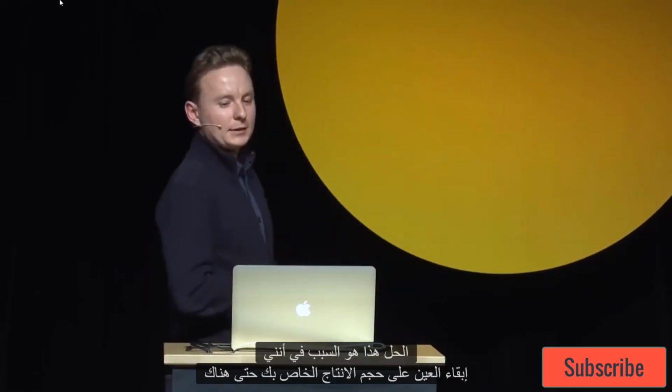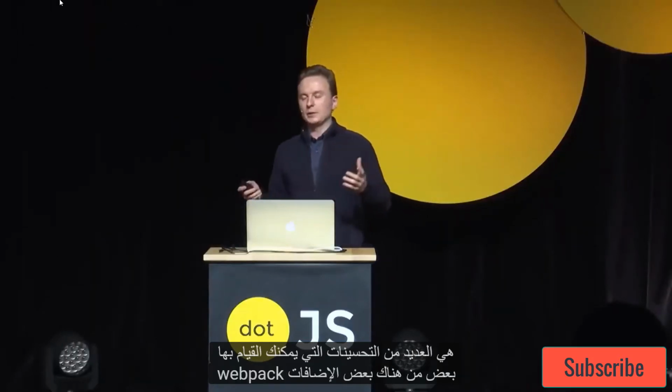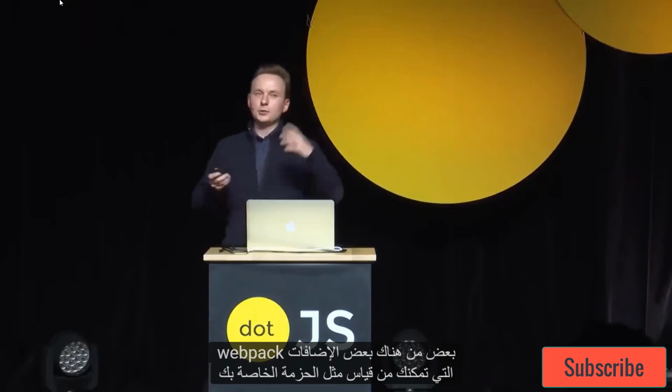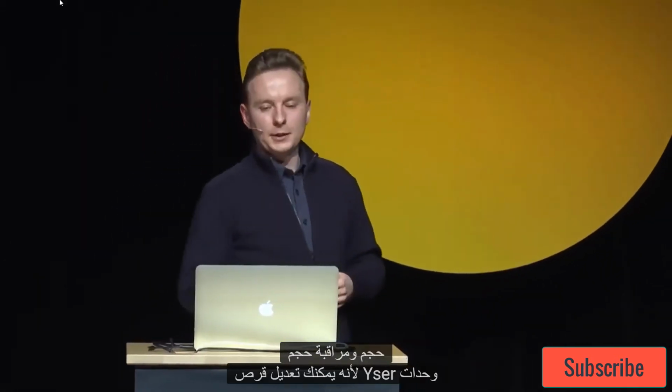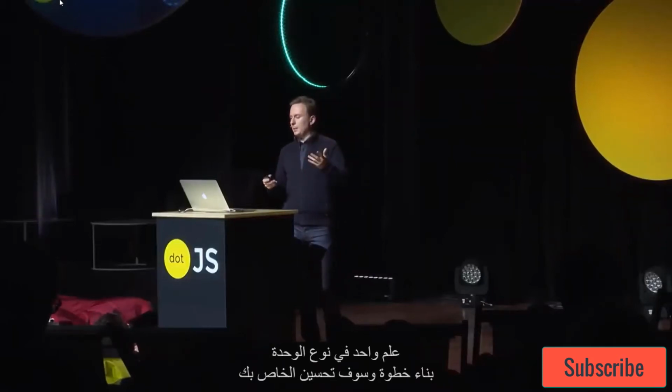Keep an eye on your output size. There are several optimizations you can do. There are some Webpack plugins that let you measure your bundle size and keep an eye on the size of the WASM modules, because you can tweak a single flag in the module building step, and it will optimize the size of the output. So it's a good one.